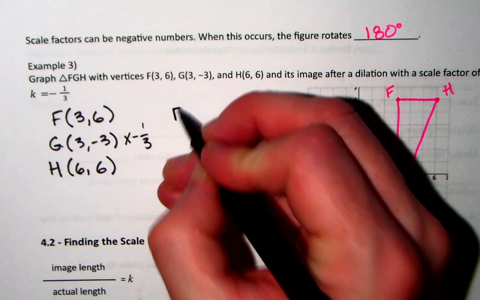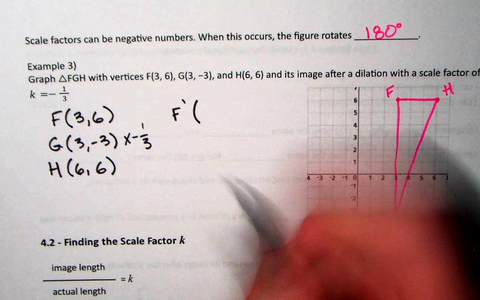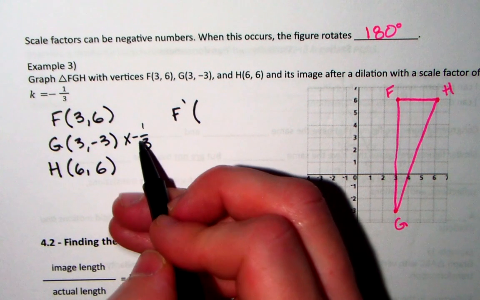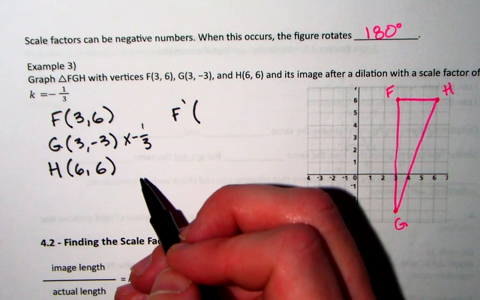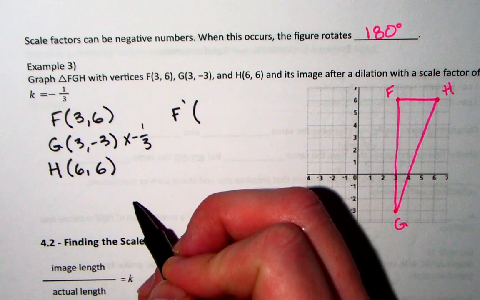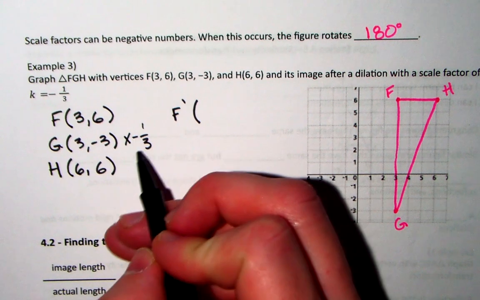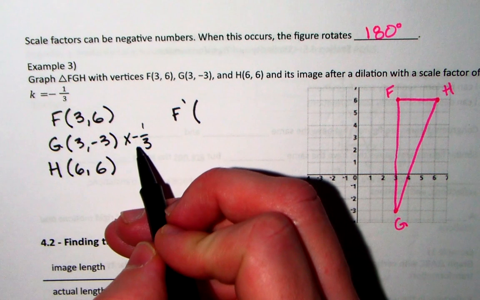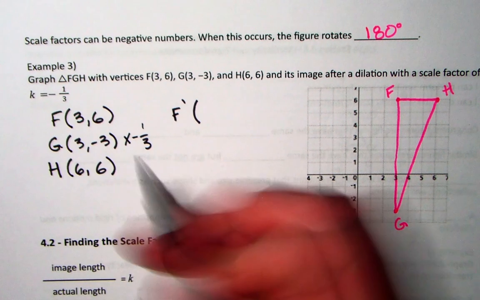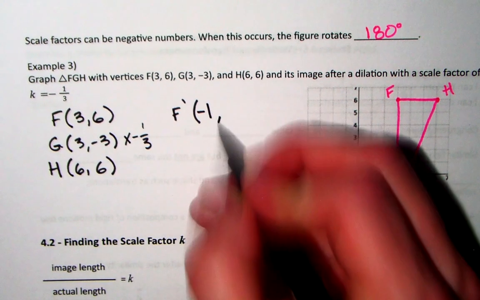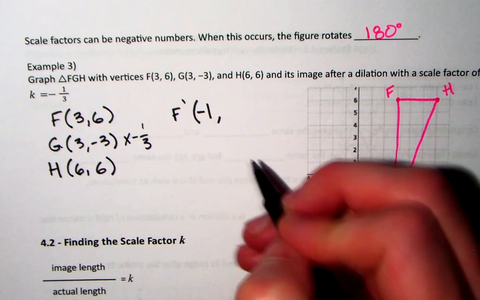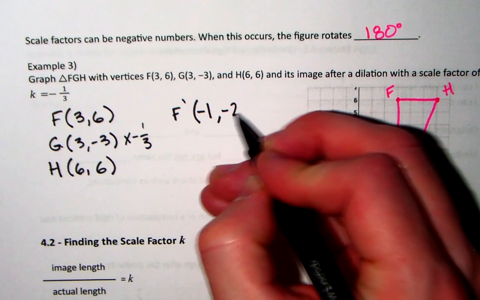So F prime, multiplying something by -1/3, it's really the same thing as dividing it by -3, if you prefer to think about it that way. So 3 times -1/3 is the same thing as 3 divided by -3, which is -1. 6 divided by -3 is -2.